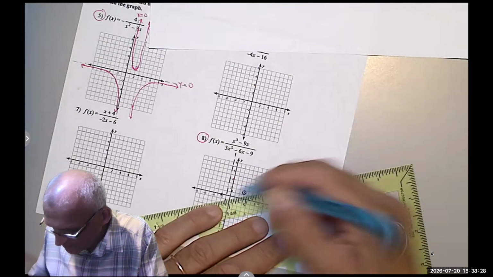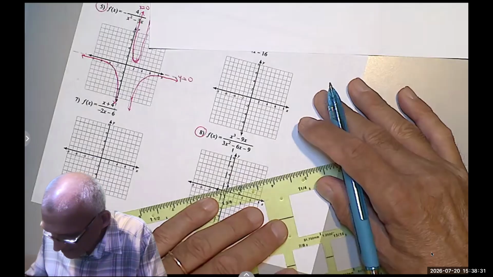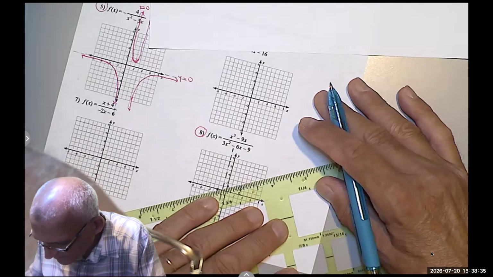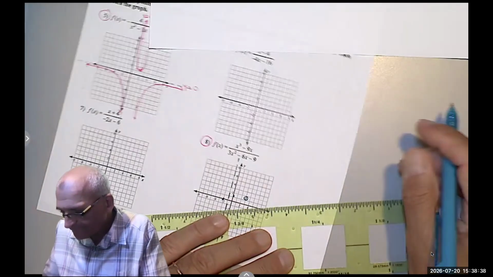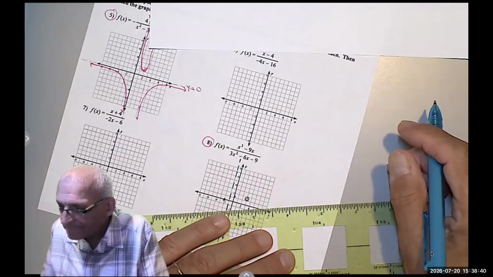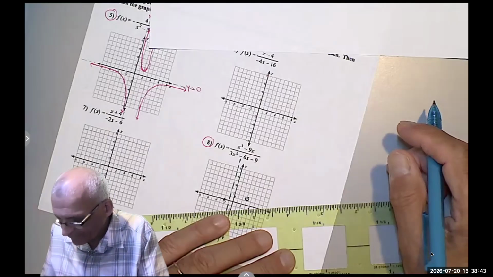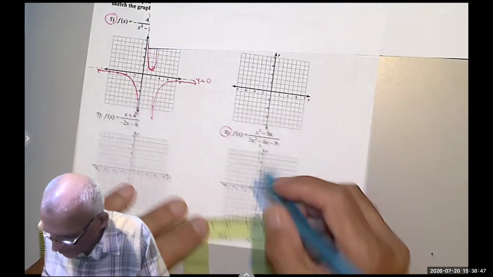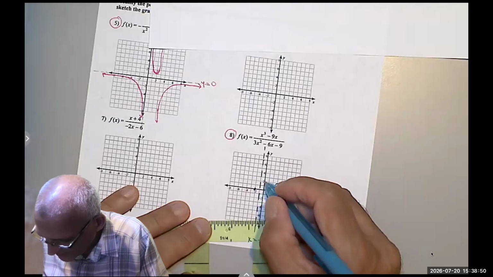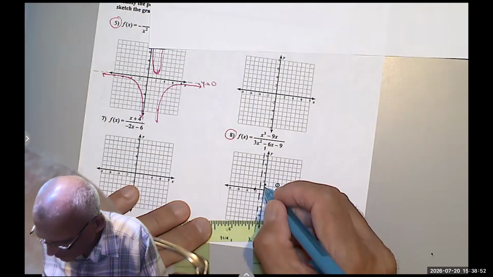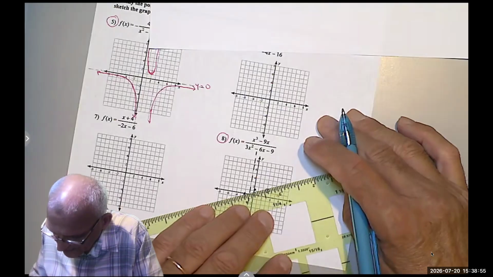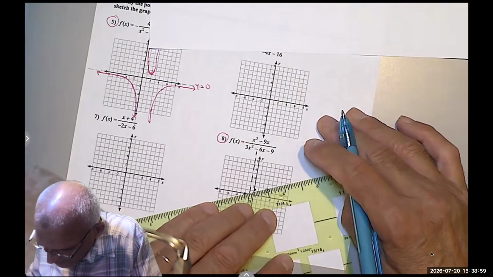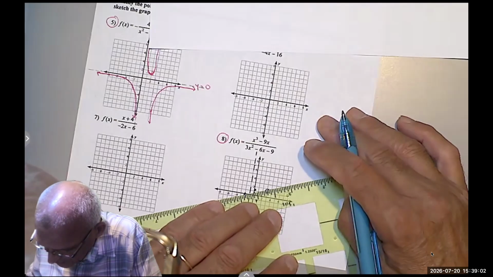Yeah, 2/3 should be lower than that. 2/3 is below. This is 1. I'm sorry, I thought this was 1. So I thought it has to be lower. And it is lower. In fact, it's going to go through this point.